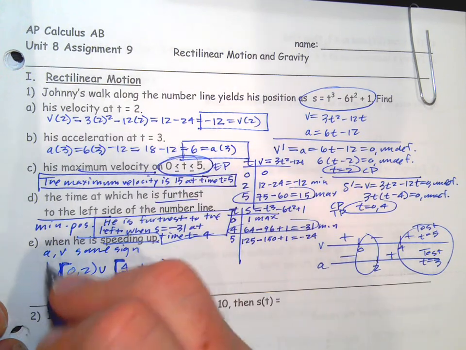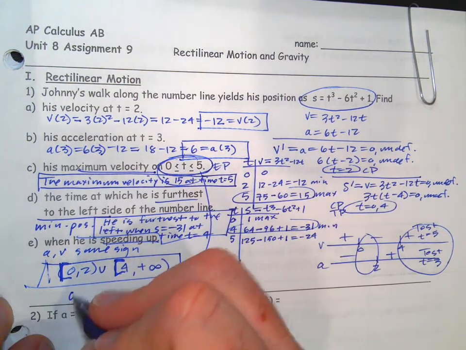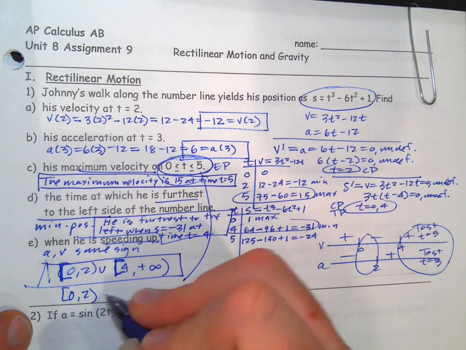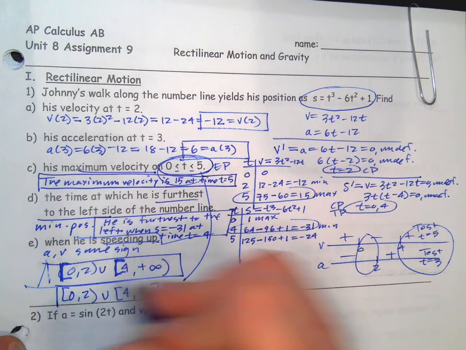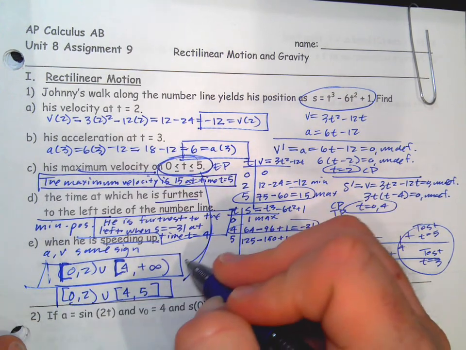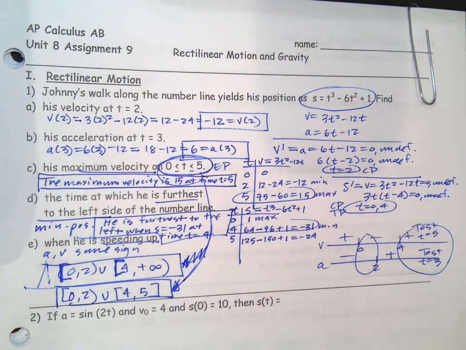But now here's the deal. I'd get this problem wrong if we were still using these endpoints, because if we're using those endpoints, then we actually still have to cut it off at 5. So it just kind of depends if these are applied to part E or not.